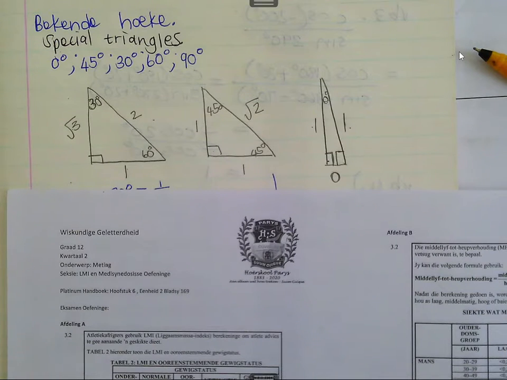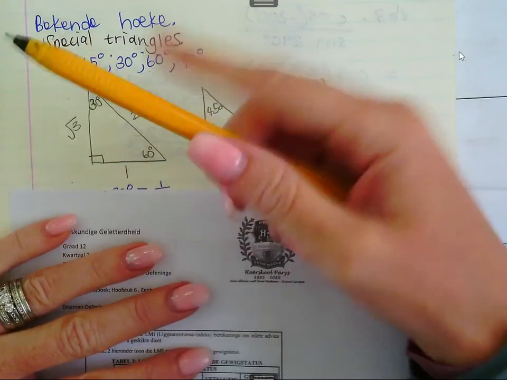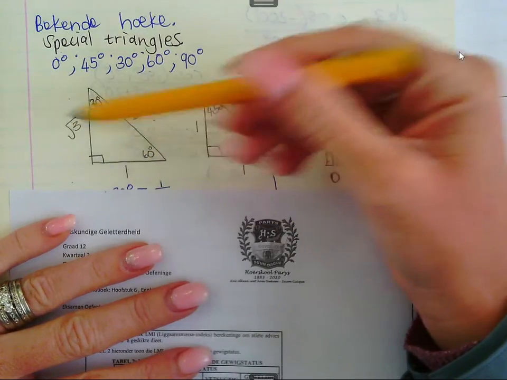It's actually just two lines on top of each other. 0 degrees, 90 degrees, 90 degrees. Do you understand? So you can imagine this, because it doesn't really exist as a triangle, as a shape. But the angles do exist. Alright, so then you'd know the length of the sides.